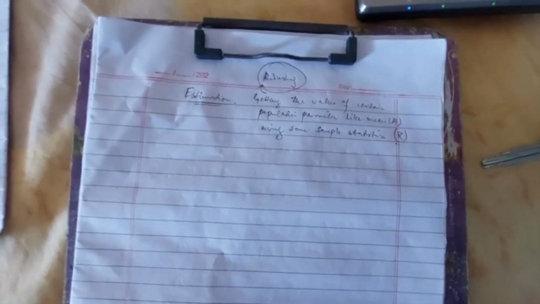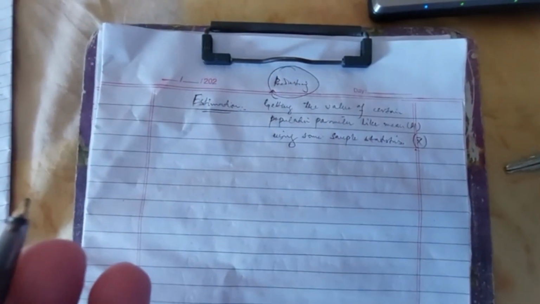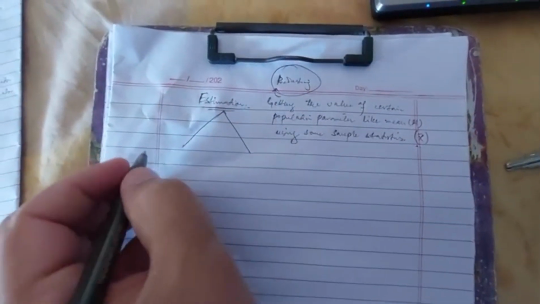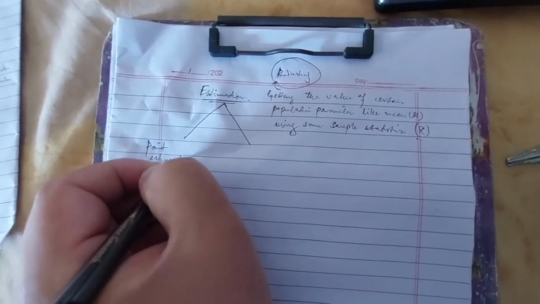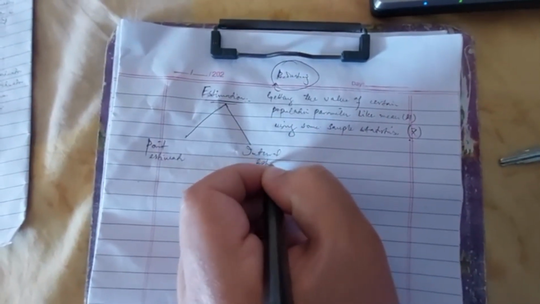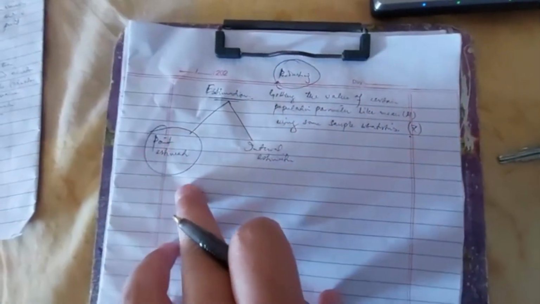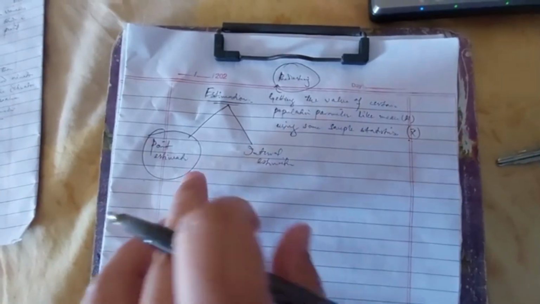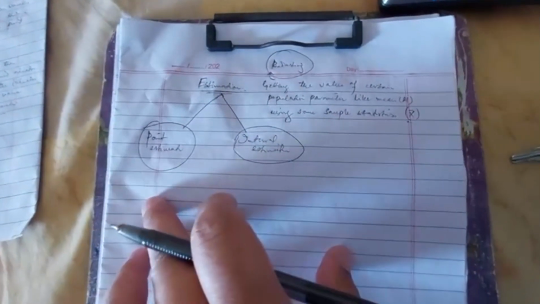Now, in statistics we have two types of estimation. The first one is point estimation and the second one is interval estimation. We will be focusing on the first one, point estimation, but I will explain the difference between the two.